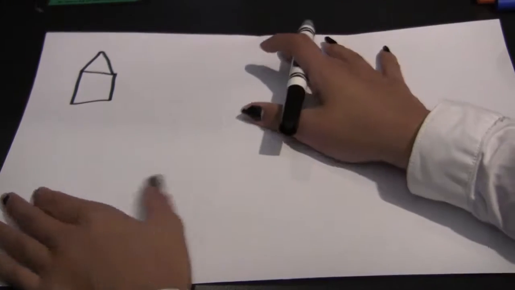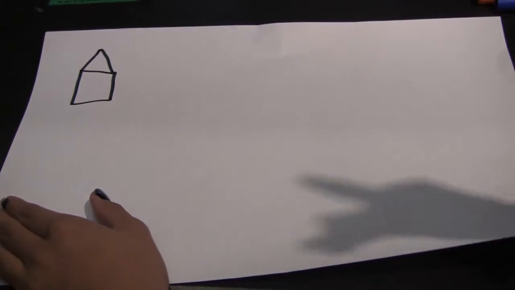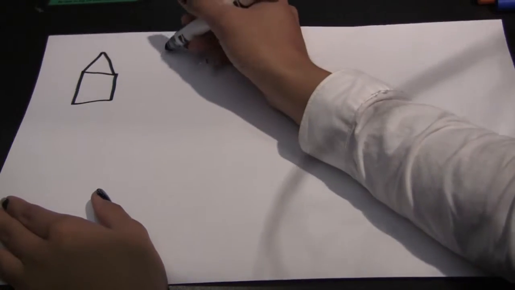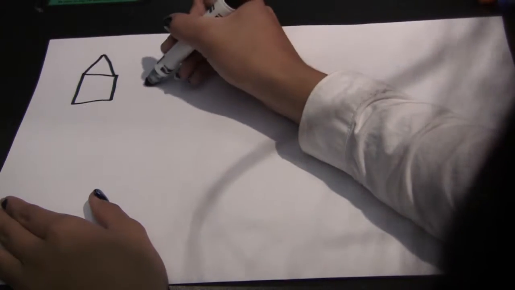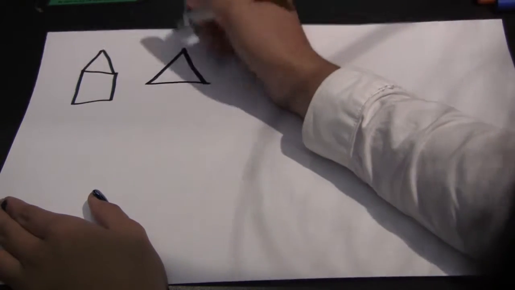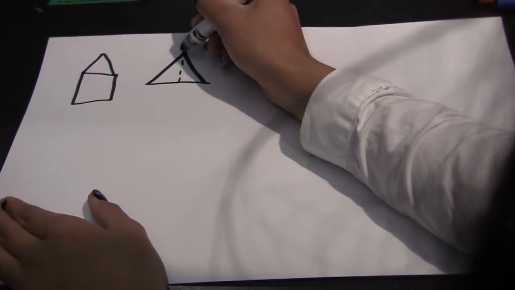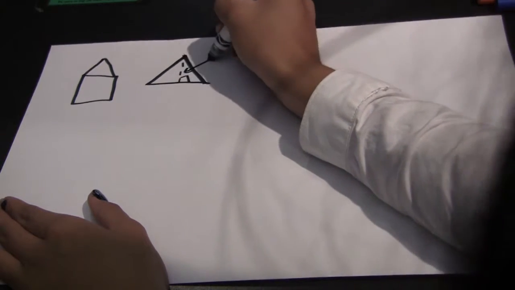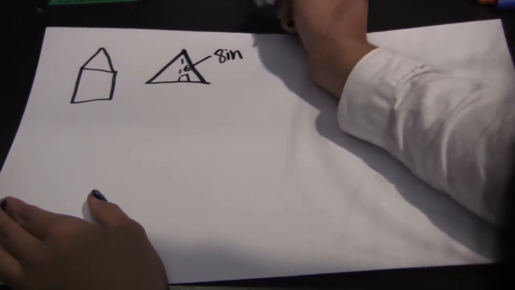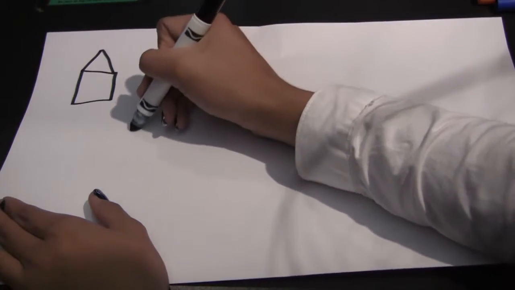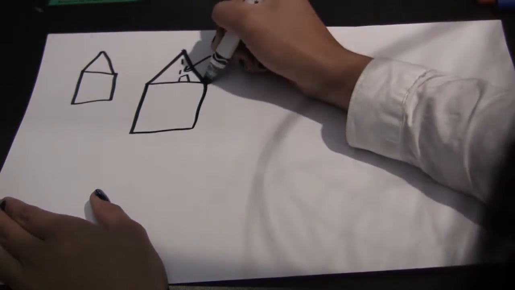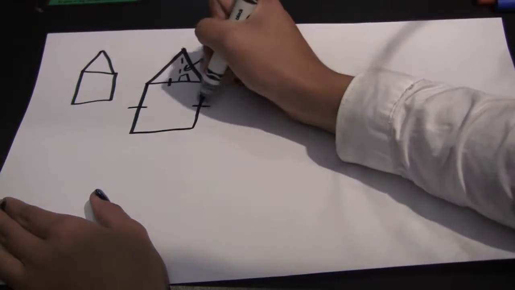So first, let's draw a picture so we can imagine how the house looks in our mind, and so it's a little bit easier to write the equations. First, let's draw the triangle part. They said it is a right triangle, so we're going to add the right angle in there, with a height of 8 inches. Now we are going to draw the square part, and remember to put the congruent marking so you know that all sides are the same.